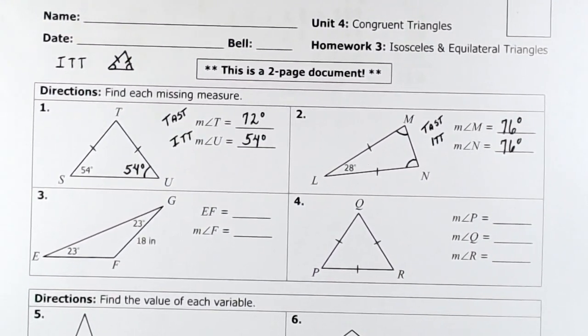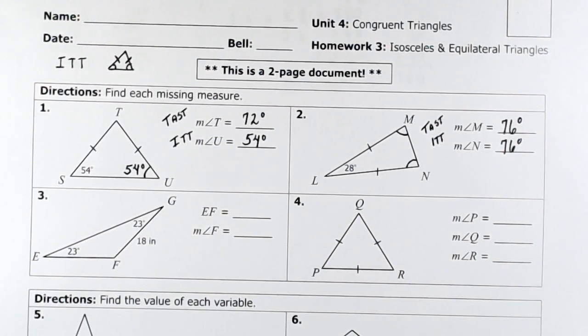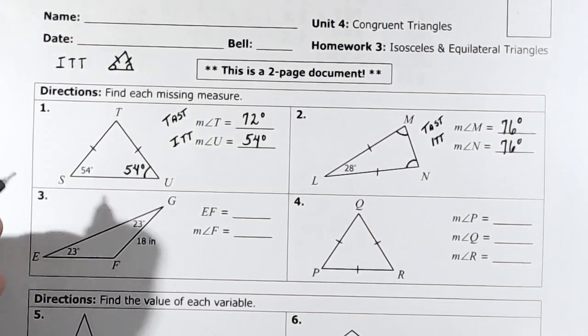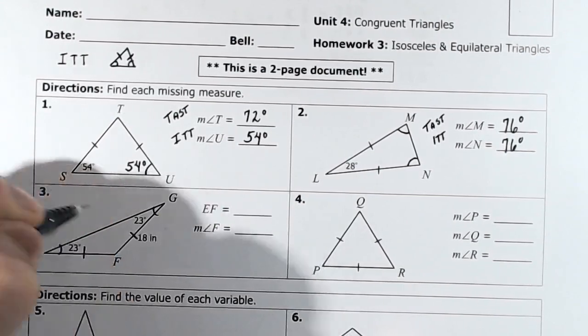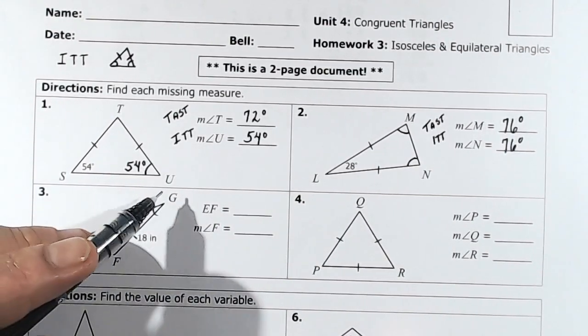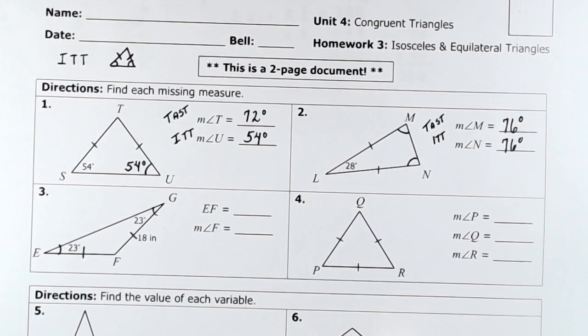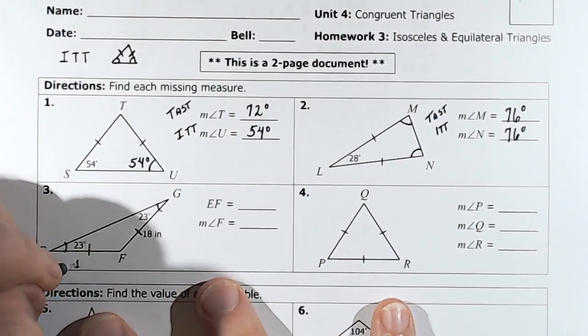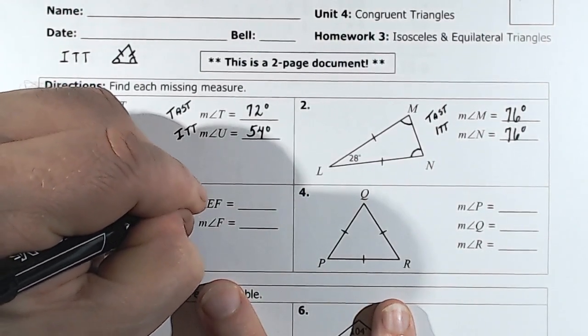Okay, number 3. Here we are given that 2 angles of a triangle are congruent. And by the converse of the isosceles triangle theorem, CITT, it's kind of like the other way of looking at that theorem: if you have 2 congruent angles, then you have 2 congruent sides. So if angles E and G are 23 degrees, then the sides opposite those angles are congruent. So if leg GF is 18 inches, then leg EF is also 18 inches. And this is by the converse of the isosceles triangle theorem.